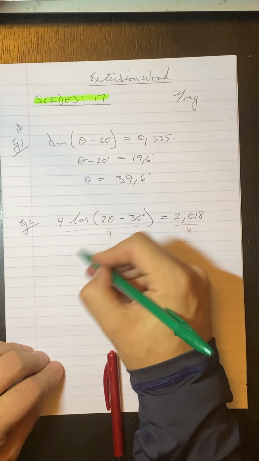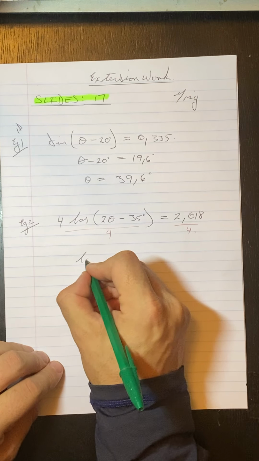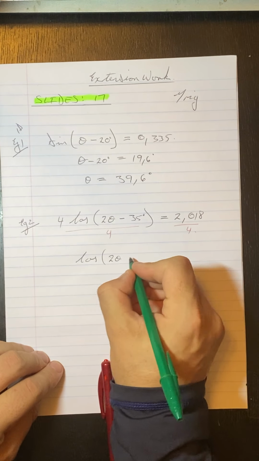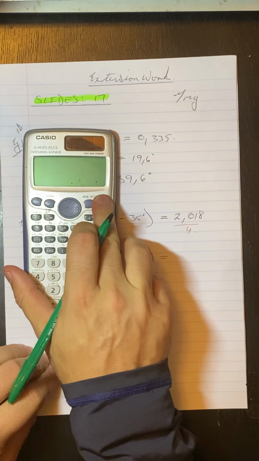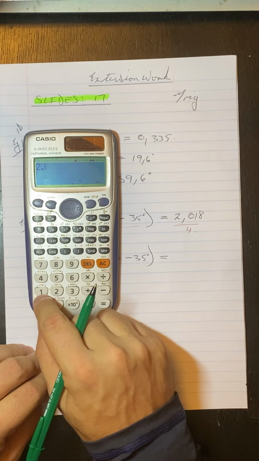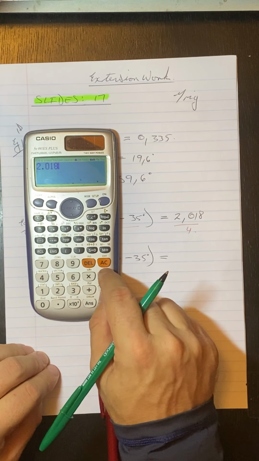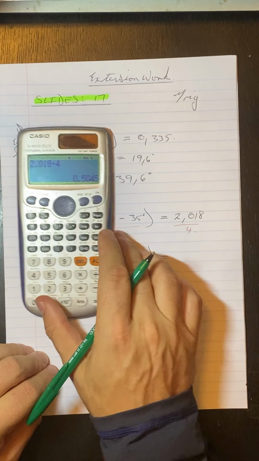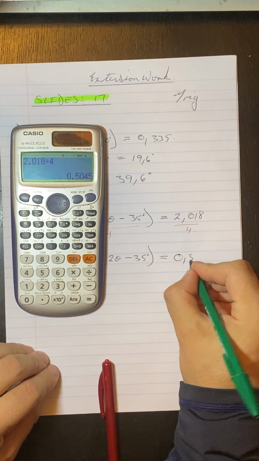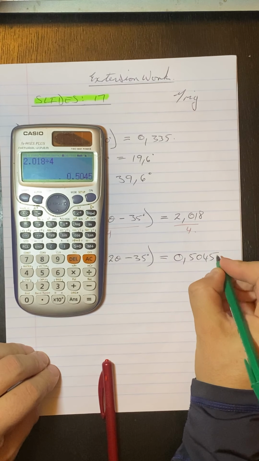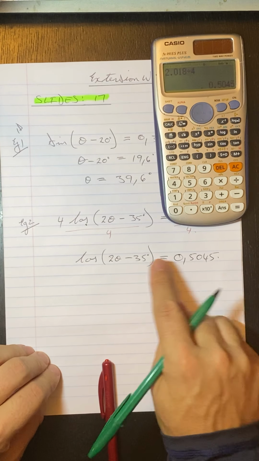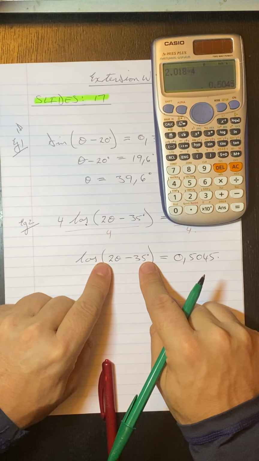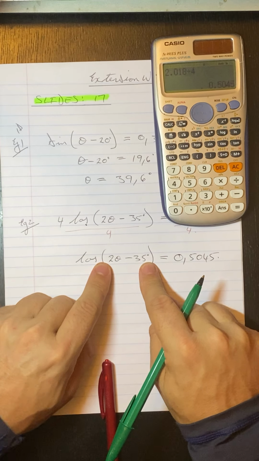Okay, so those will cancel, and we're left with cos (2 theta minus 35 degrees) is equal to 2.018 divided by 4, and we get 0,5045. Okay, now we do have the trig function on its own, and this is our angle, what's inside the bracket, 2 theta minus 35.